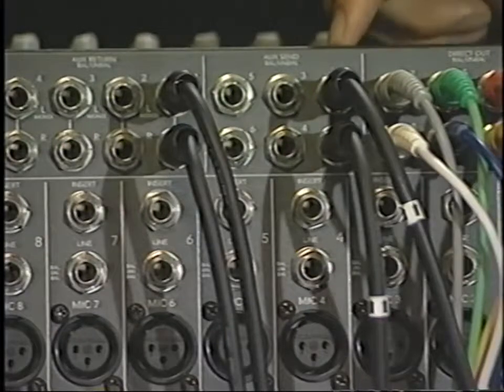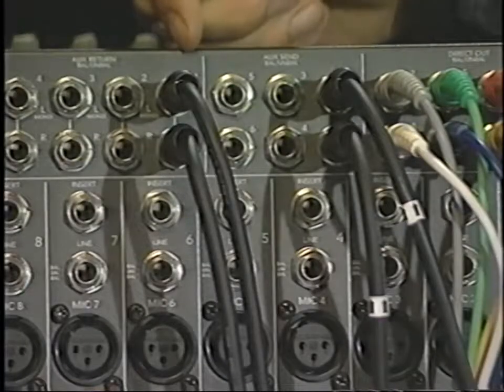Next, let's connect your effects unit. If you're using a standalone unit like I am, the outputs of auxiliary send number 1 and 2 on the back of the mixer are going to need to go into the inputs of your effect device, left and right. Now the outputs of the effects, left and right, come back to the auxiliary return number 1, left and right. Now because I'm using a true stereo effect unit, I'm going to need 2 aux send channels to take full advantage of the effects possibilities.